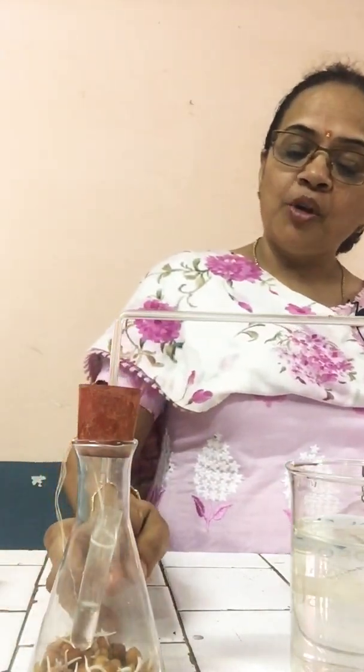The carbon dioxide produced is absorbed by the KOH solution. When carbon dioxide is absorbed, some type of vacuum is created, because now there is a deficiency of air in this conical flask.